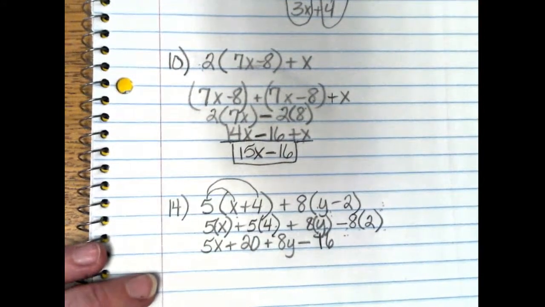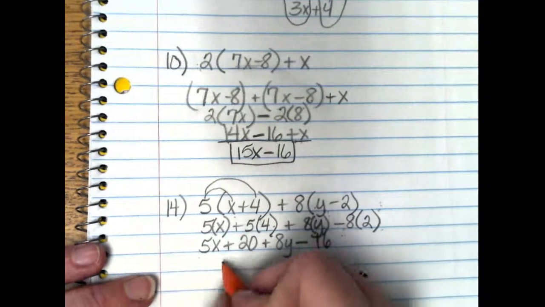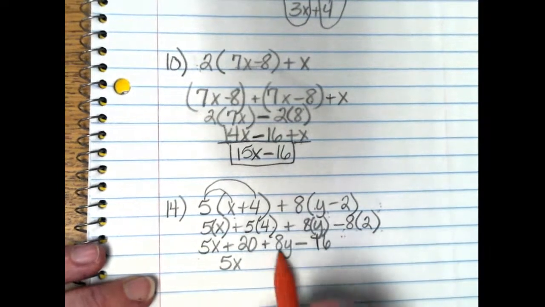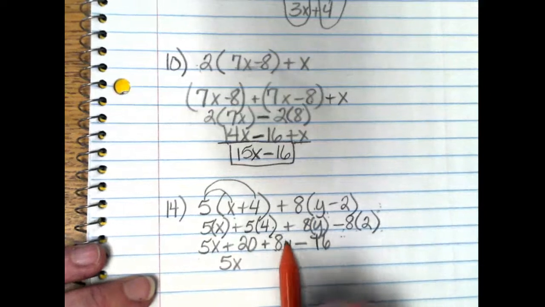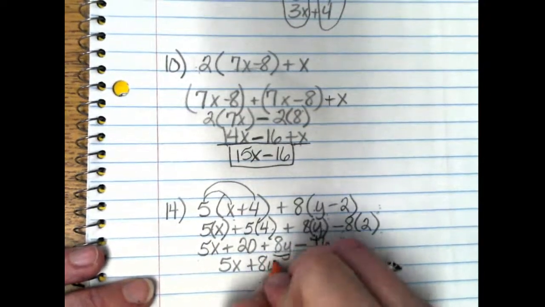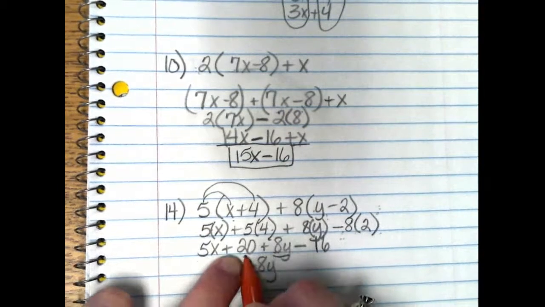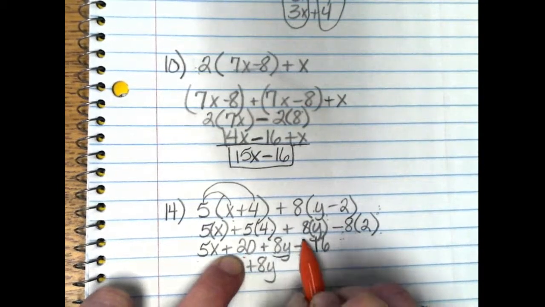Okay? Now, what are my like terms? Do I have any more x's besides 5x? No. I'm going to do my y's next because it's usually x, then y's, then my constants. Do I have anything to add to my 8y? No. But now let's see what I'm starting with. I have 20 over here, and what does this tell me to do?